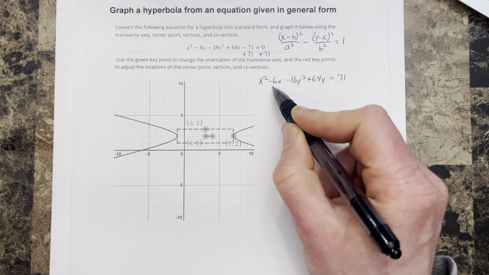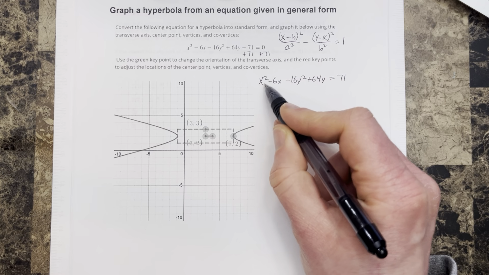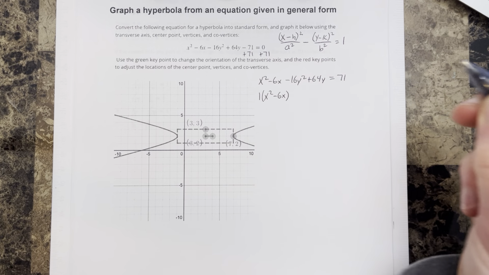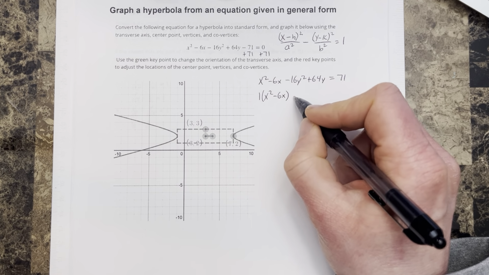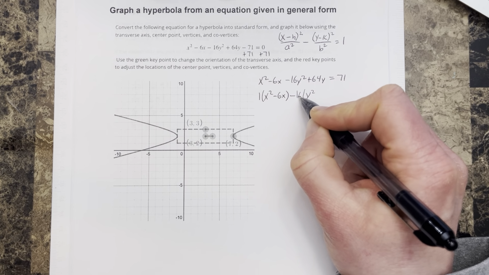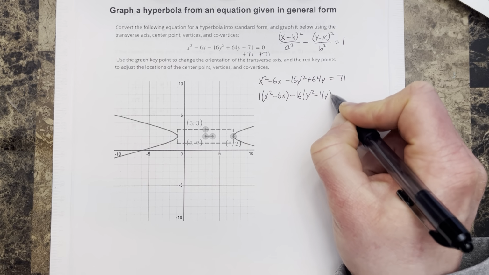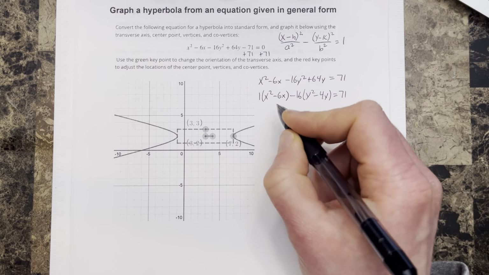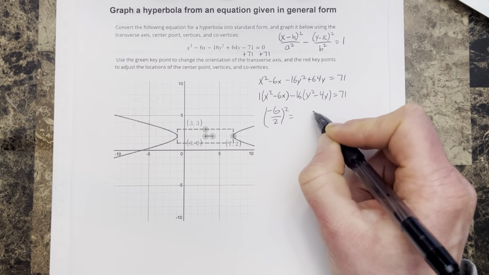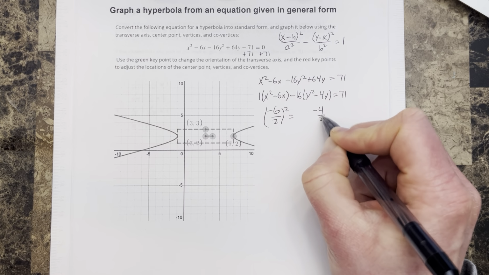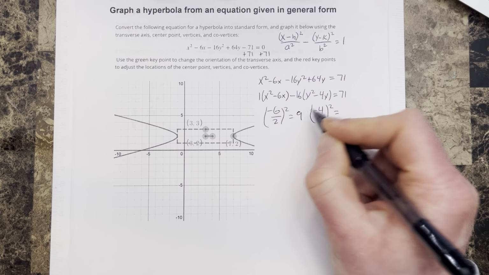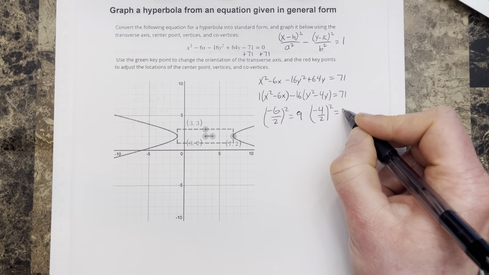Let's factor out. Well, we really don't have much to factor out of the first piece. We're going to factor a 1 out just to do something. So we have 1 times (x squared minus 6x), and then we'd factor a 16 out, or negative 16. So we have negative 16 times (y squared minus 4y) equals 71. Now we're going to complete the square on each of these. So negative 6 divided by 2 squared, and then negative 4 divided by 2 squared. Negative 6 divided by 2 is negative 3 squared, it's 9. Negative 4 divided by 2 is negative 2 squared, it's 4.